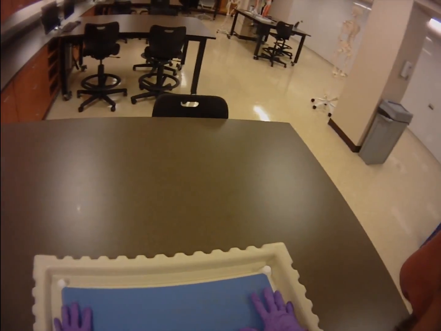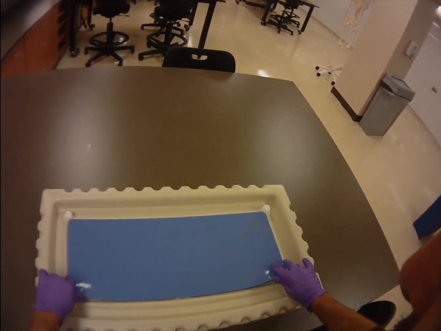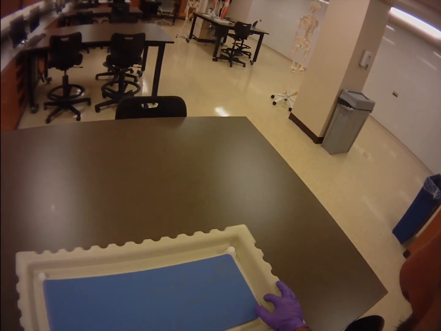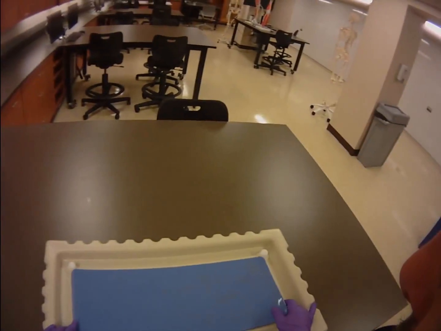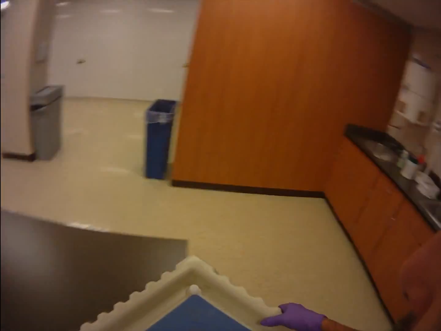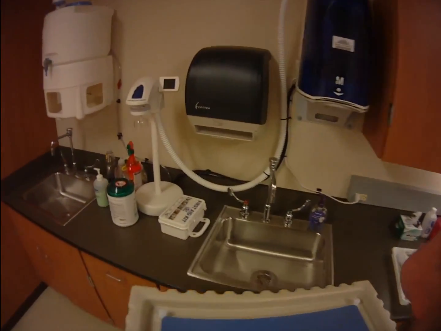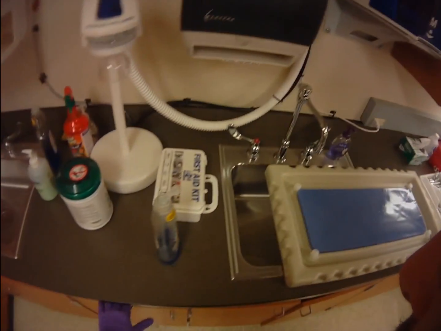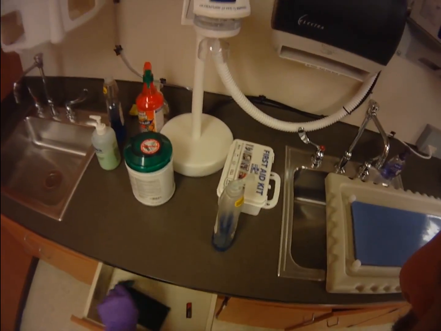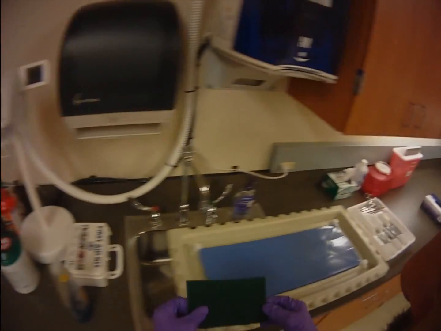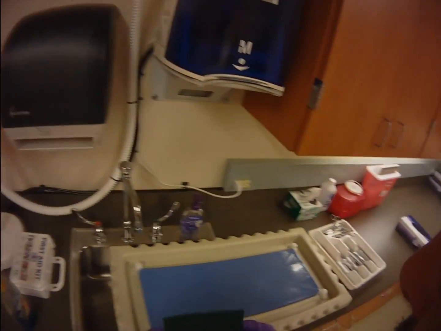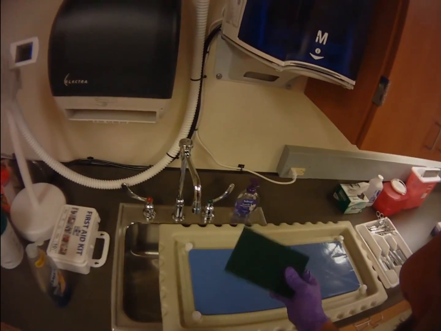When you're finished using the tray, we want it to be just as clean as it was when you found it for the next set of people in lab, so please do clean it up. What we will do is bring these over to the sink and use some of our dish soap and a green scrubby, which will be in one of the drawers near the sink. The green scrubbies will probably be cut in half because you only need a small portion to do this cleaning.